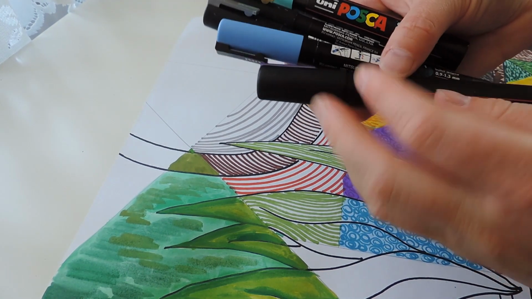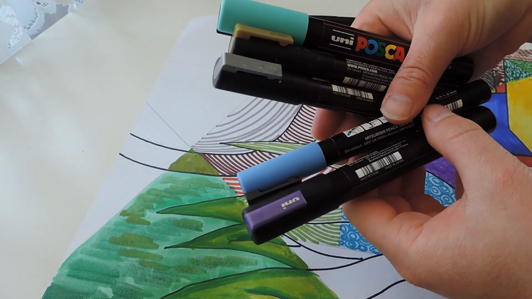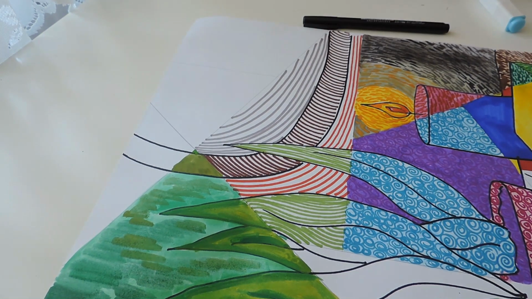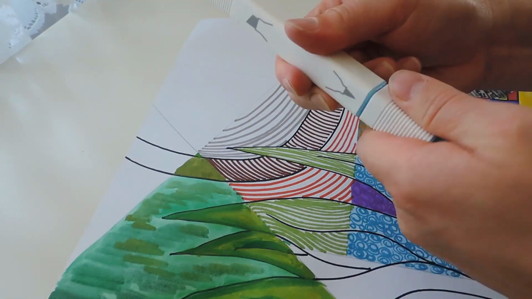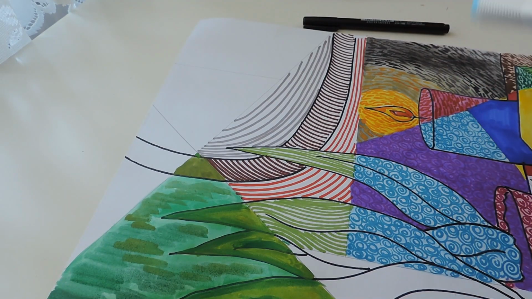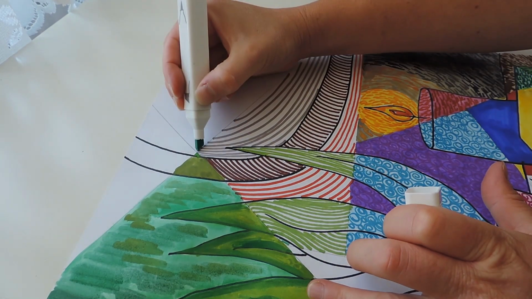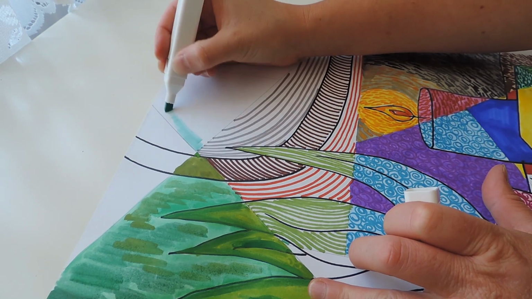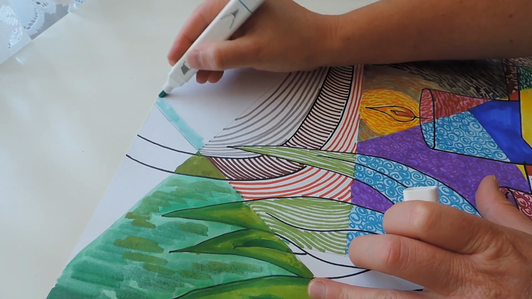So what you want to do is choose a bunch of different art materials. This can be done with any art materials, but I'm specifically going to be using markers as well as some Posca markers. Want to lay down a base color to start out with.